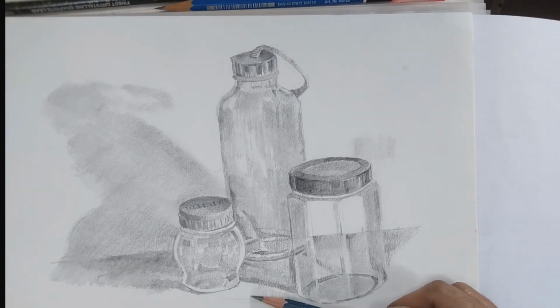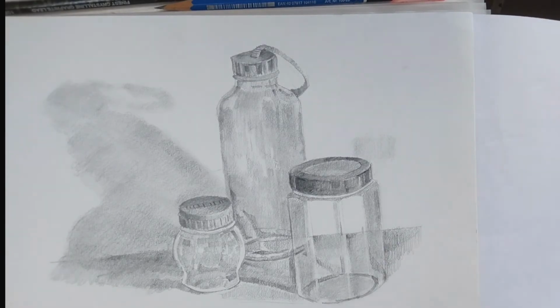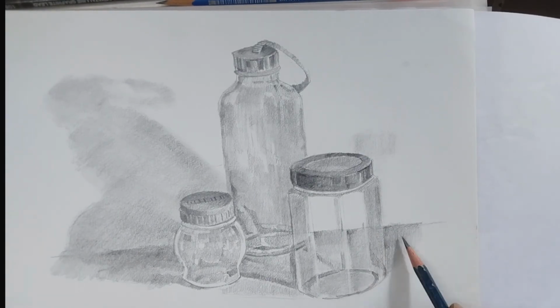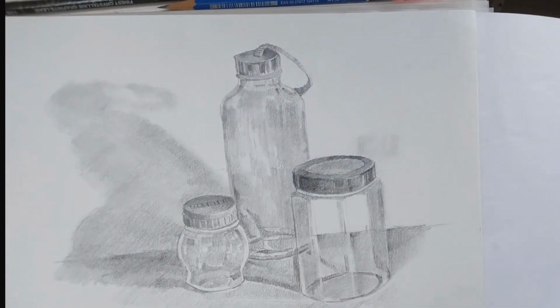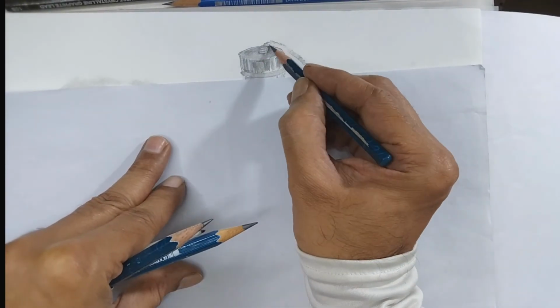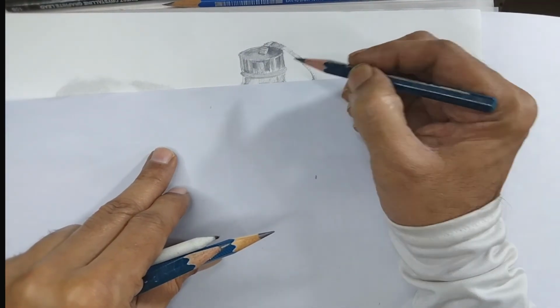The first and the most important rule of rendering is the drawing should be perfect. Even the drawing of the object shadows should be perfect. The rest is just filling in the patches of dark and middle tones. And the lightest is paper.